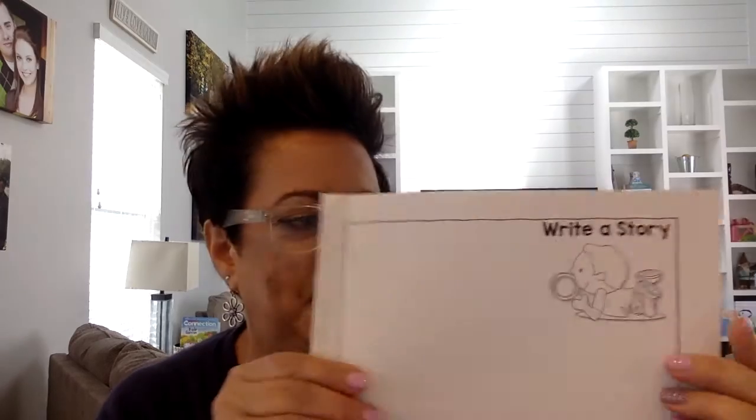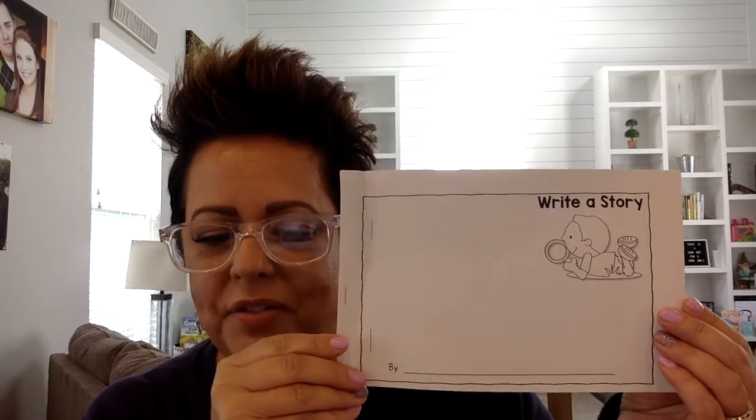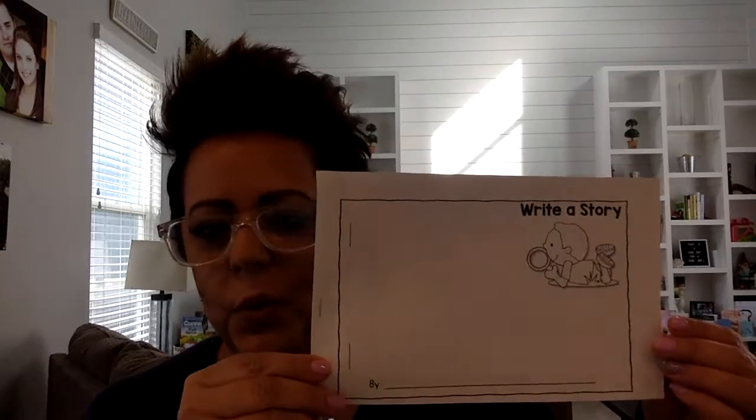Okay, friends, for writing today, I want you to find this book, these pages. This was in your packet that you got from Mrs. Hoffman. I gave you, I think, 4 books. So if you can find this one with a boy and he's got a magnifying glass and he's looking for maybe some bugs or some tiny things that he wants to see through his magnifying glass. So you're going to need this book right here. You're going to need your pencil or a marker and some crayons. So you're going to draw some pictures to go with your sentences.